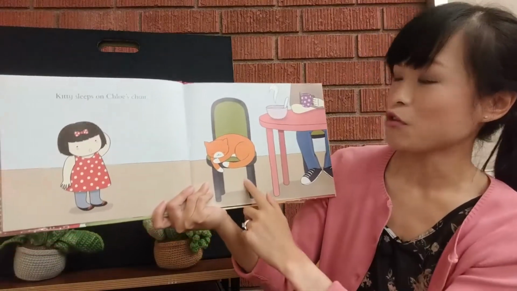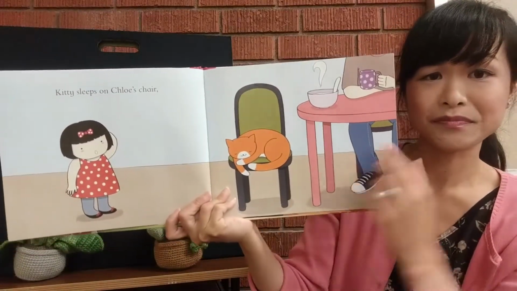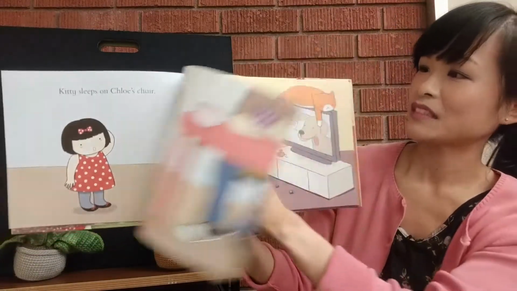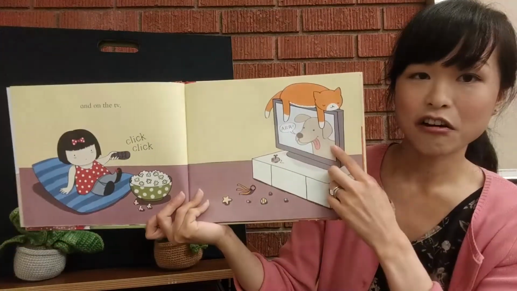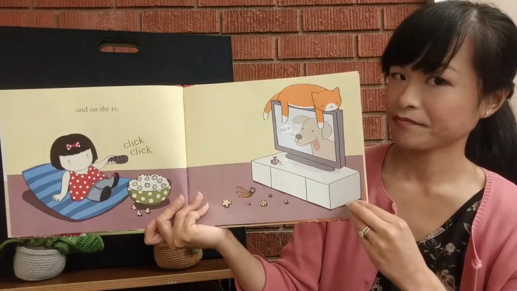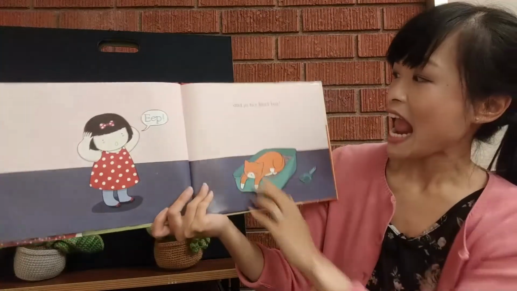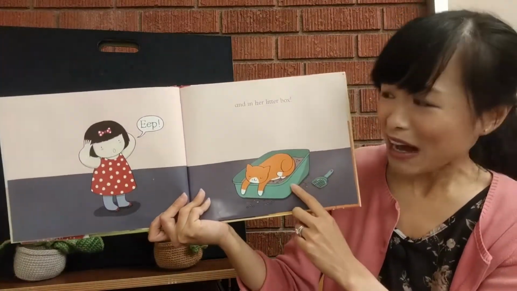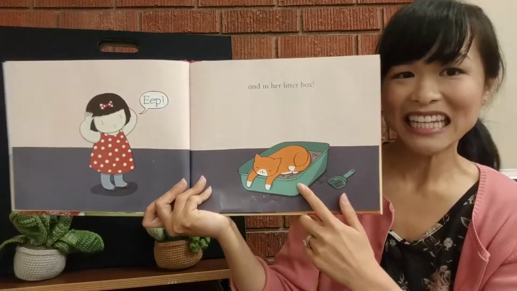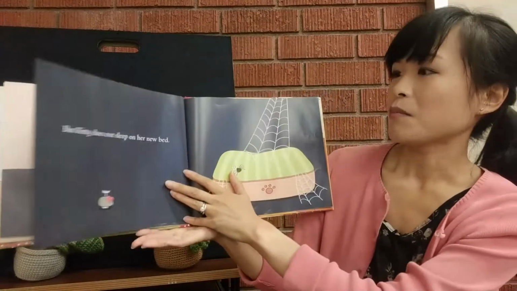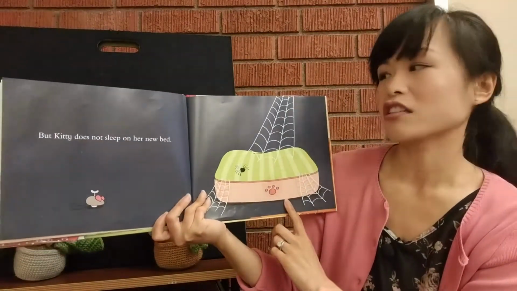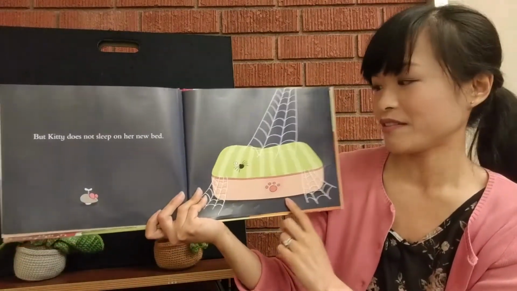Kitty sleeps on Chloe's chair. And on the TV. Click, click. Arf, arf. And in her litter box. Eep! Yucky! But Kitty does not sleep on her new bed.